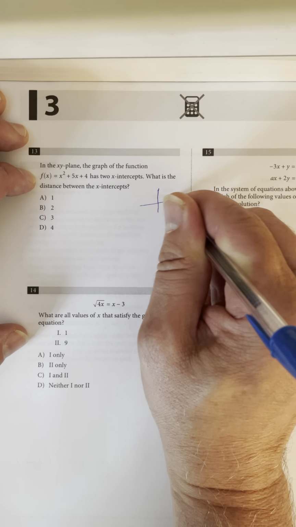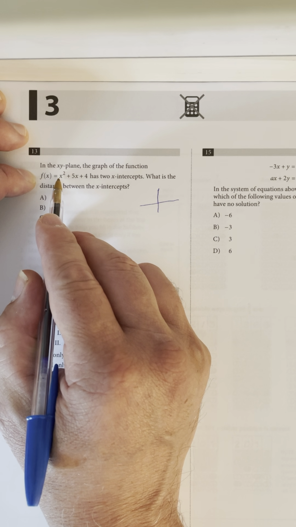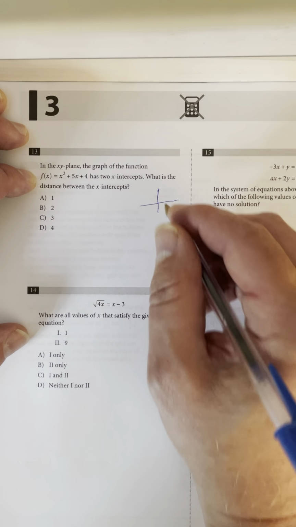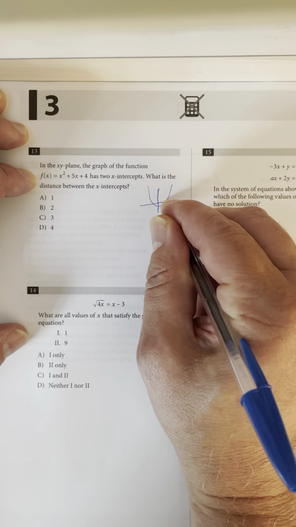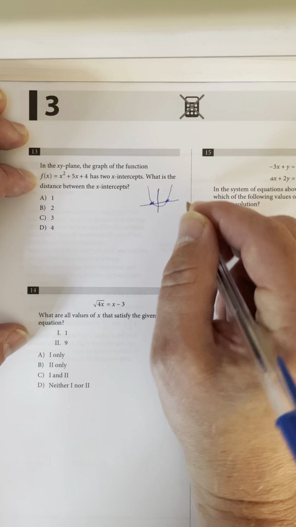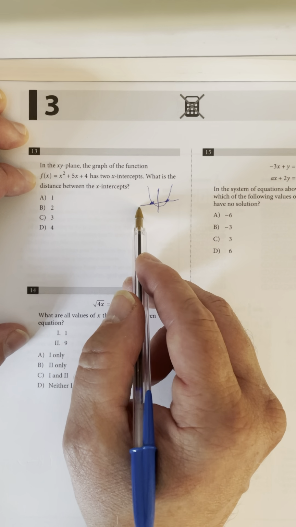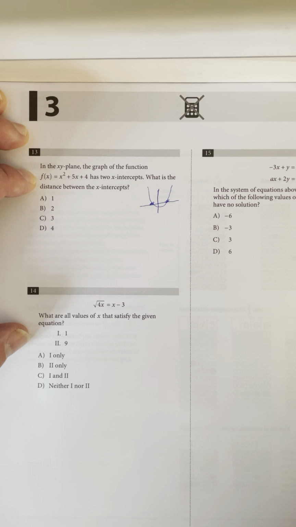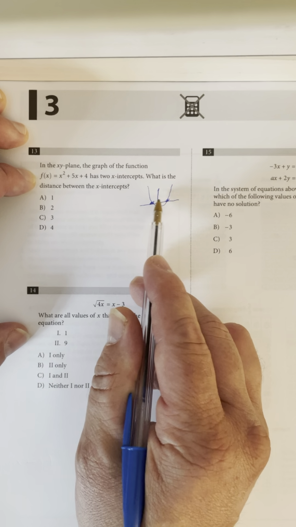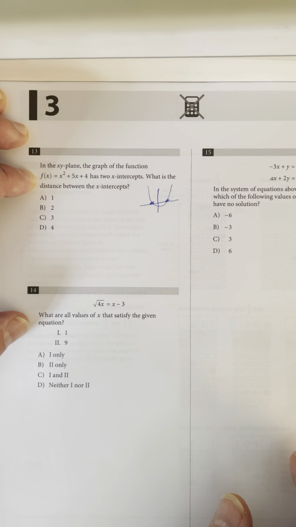If you were to graph this, first of all, I know that it's going up. It can't be down, because if it's down, I would have to have a negative in front of the x squared term. But it's going to look something like this, and there's going to be two x-intercepts. Now, I drew it this way as one's negative and one's positive. They could both be negative, they could both be positive. We don't know yet, but the point is they're asking you to find these two x-intercepts and then the distance between them. Okay.